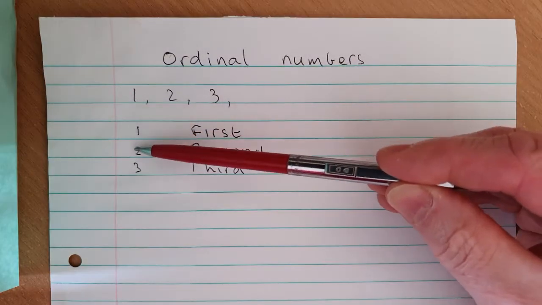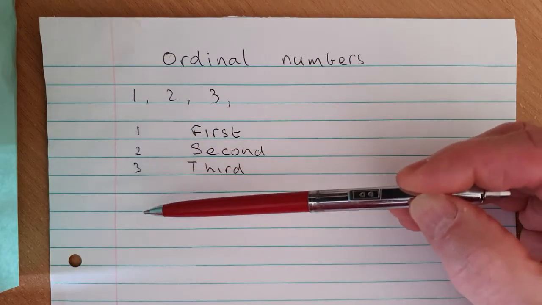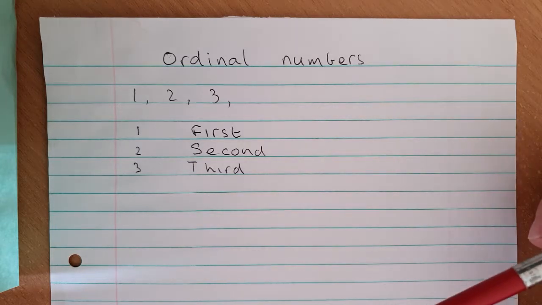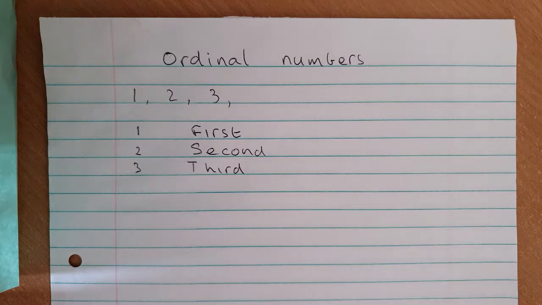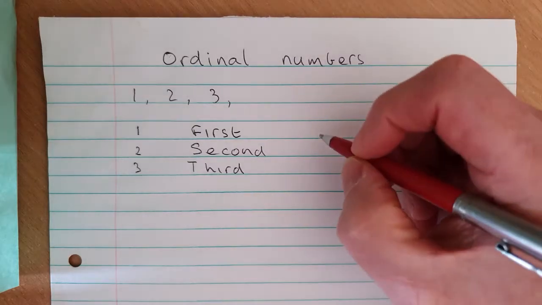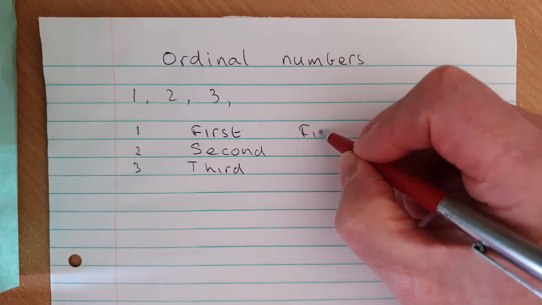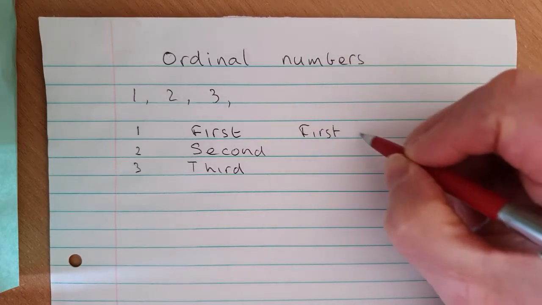Numbers 1, 2, 3, these are the cardinal numbers, but we need to be able to use numbers to show position in a sequence or rank or status. For example, the first lady.